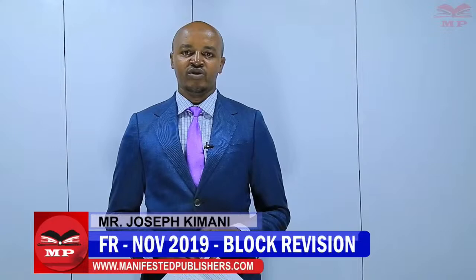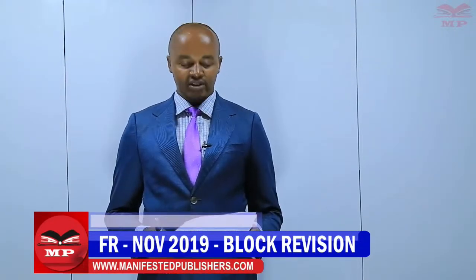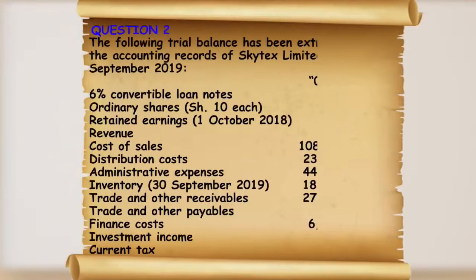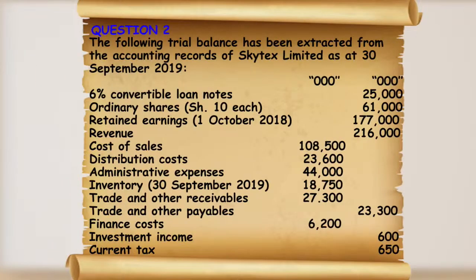I want us to continue with the revision for financial reporting, and we'll still continue with the revision for November 2019. In this session of this class, I want us to look at question number 2. Basically, that question came from the topic of published financial statements, which is a common question in this paper. You go through the question, it reads: the following trial balance has been extracted from the accounting record of Skytex Limited as at 30th September 2019.